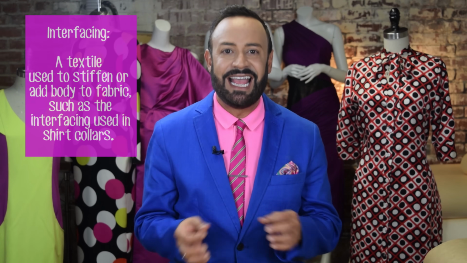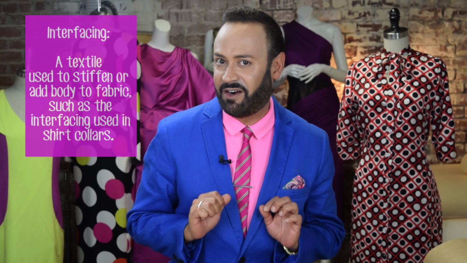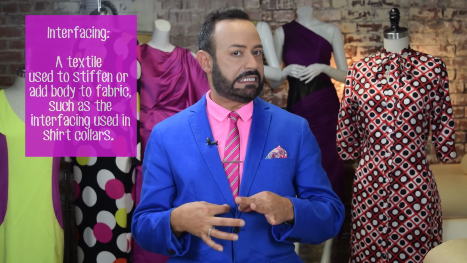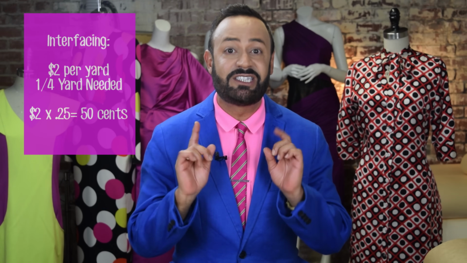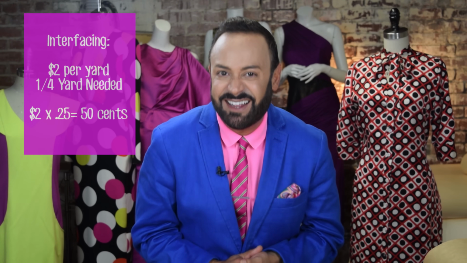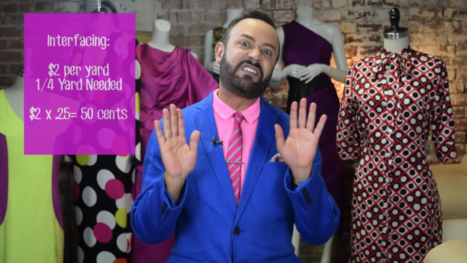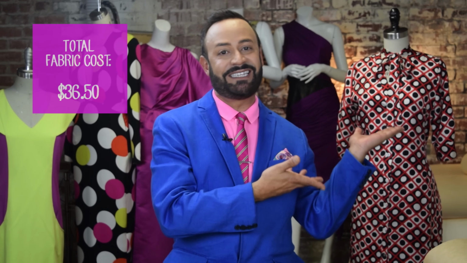Next up, interfacing. Now, what is interfacing? That is the inner fabric that makes collars, facings, cuffs stiffer. And I've got a little bit of a collar, facing, and cuffs in this dress. Now, the interfacing is kind of cheaper. It's $2 a yard. And I only used 1/4 of a yard. So the total cost of the interfacing is a whopping 50 cents. So far, my total fabric cost is $36.50 for this dress.